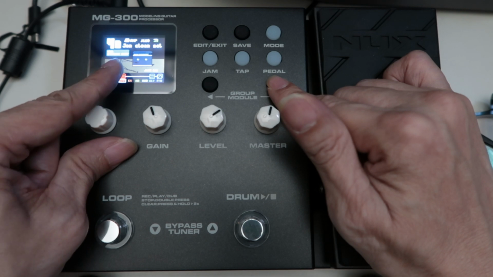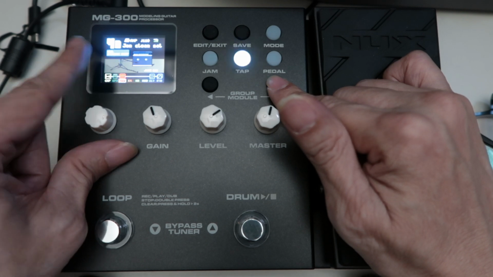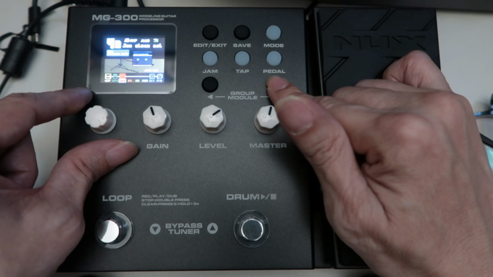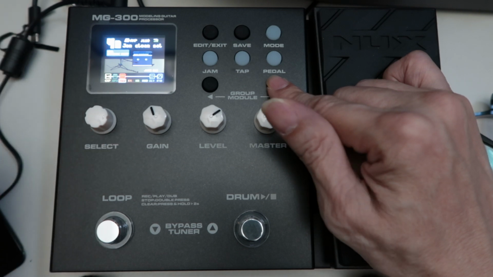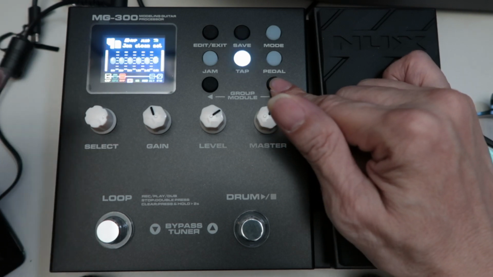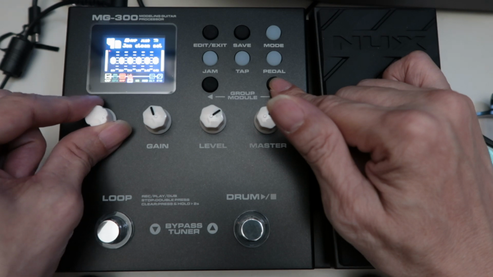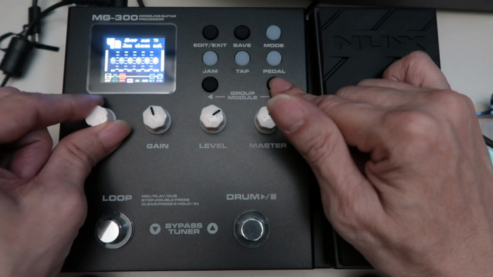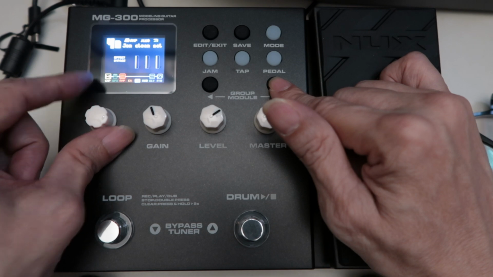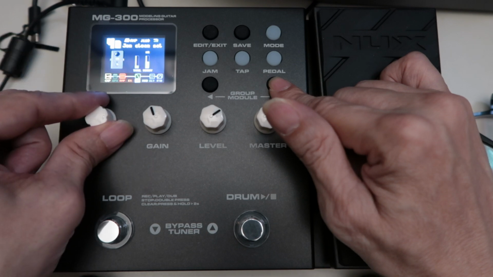So you have the option not to use the built-in cabinet simulator, and you can use your IRs. And then you have the graphic EQ, all right, so you can choose to have it on or off. And then I believe this is the noise gate, right, noise reduction.